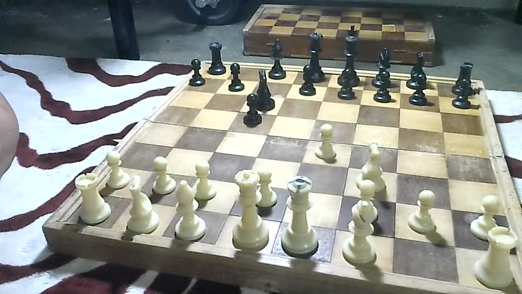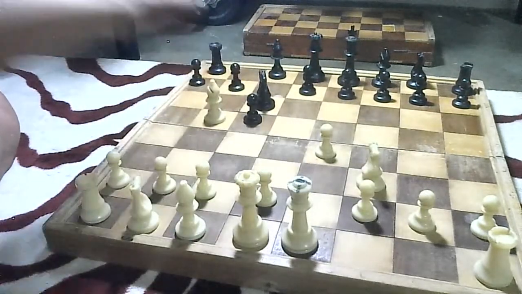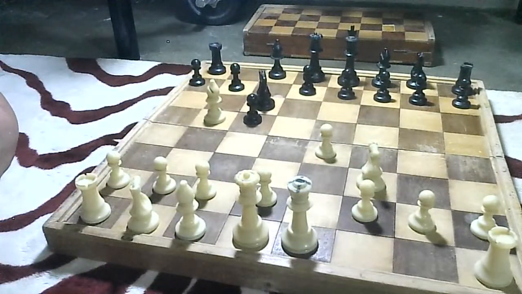Ang pagkakaiba nila yung Rubinstein, nauna yung Knight F6. This time, Knight C6. Then Bishop B5. So this variation is called Rosolemo variation.